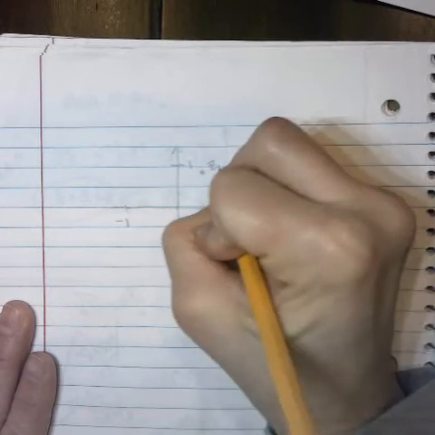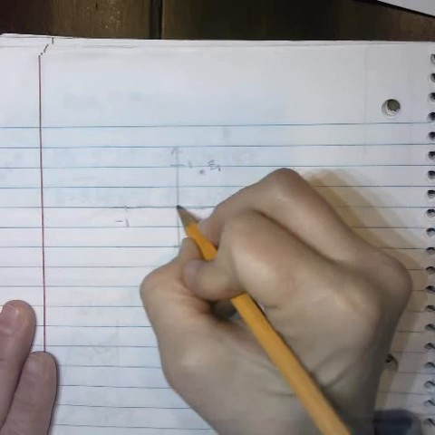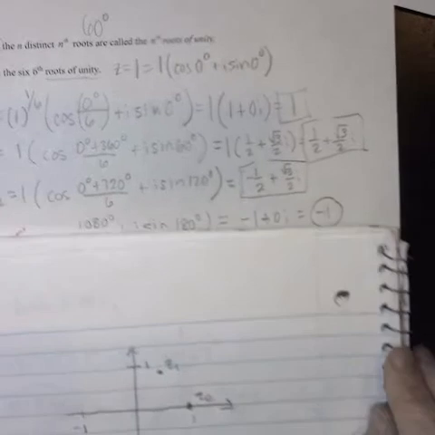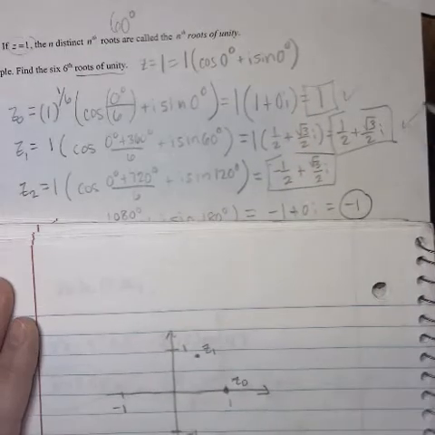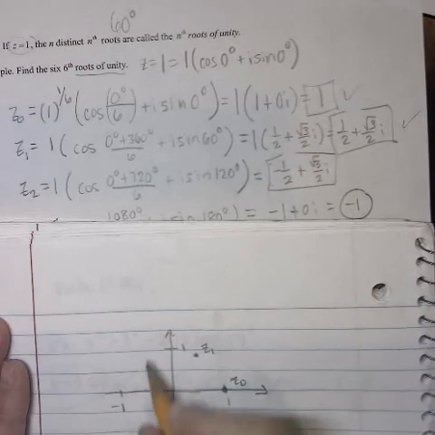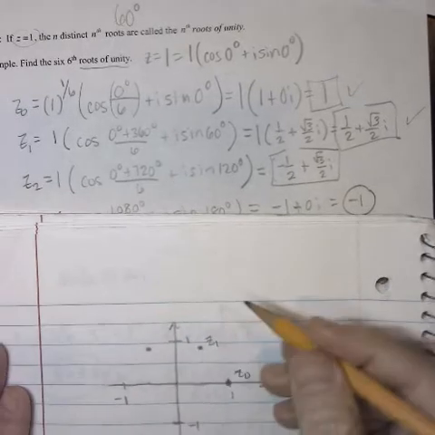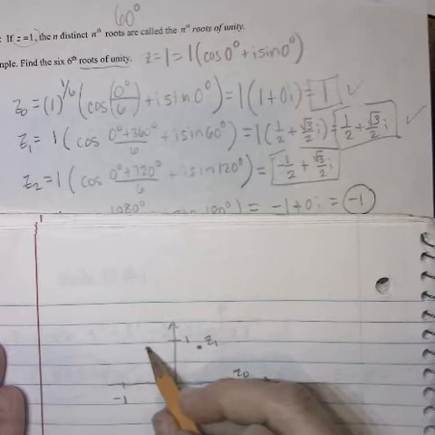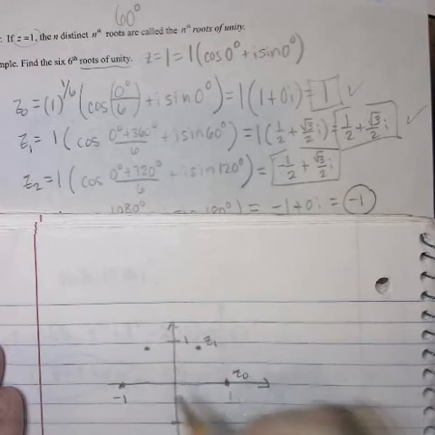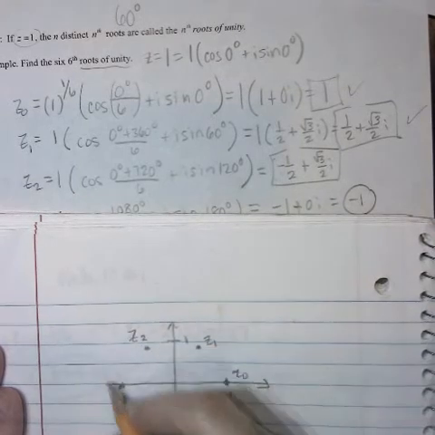Then we've got, let me put this up here. So we graph that one, we graph that one. Negative 1/2, about 0.9, it's about 0.866 actually. And then negative 1, so here's z2, z3, z4.